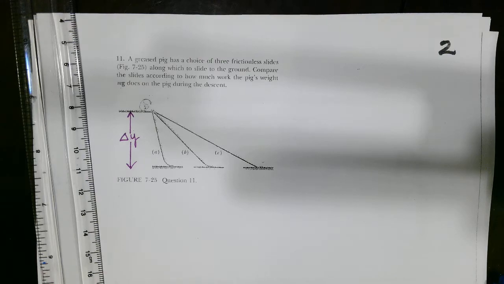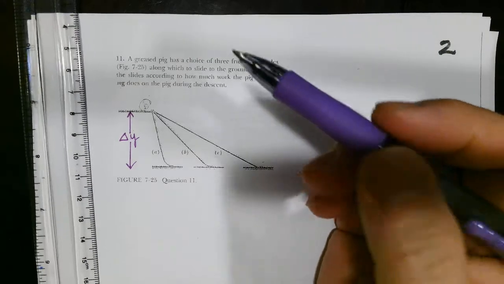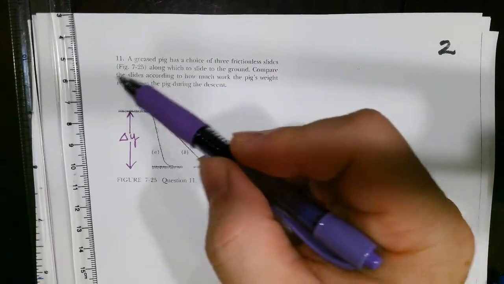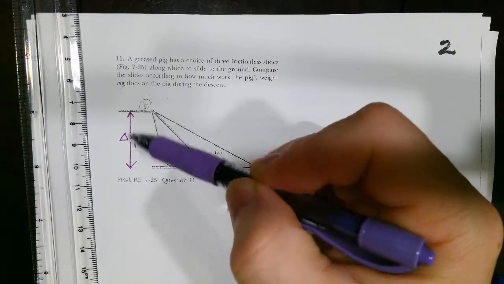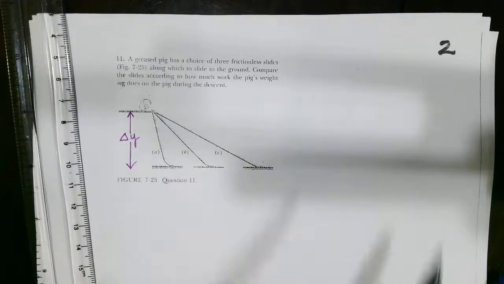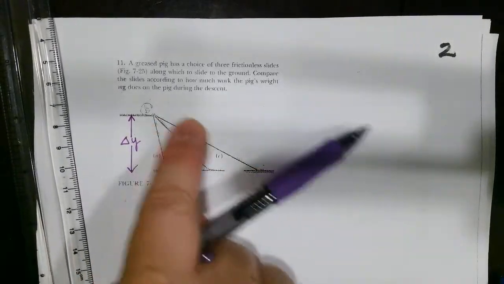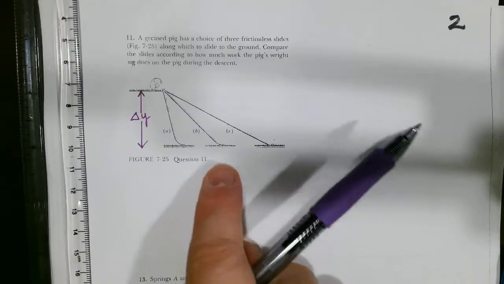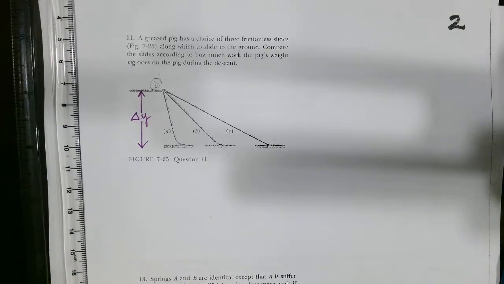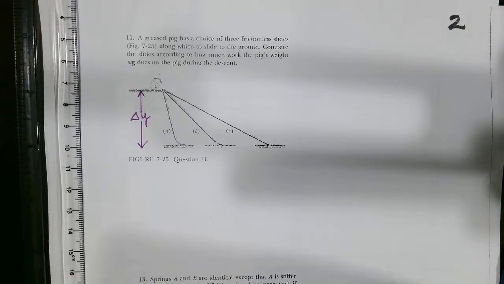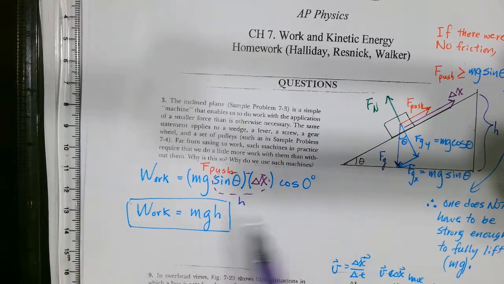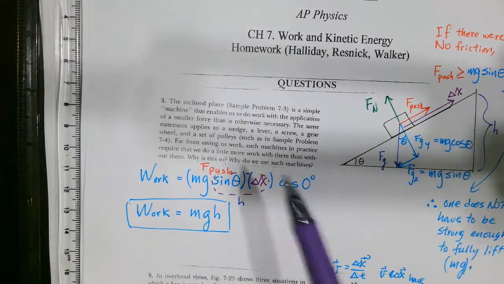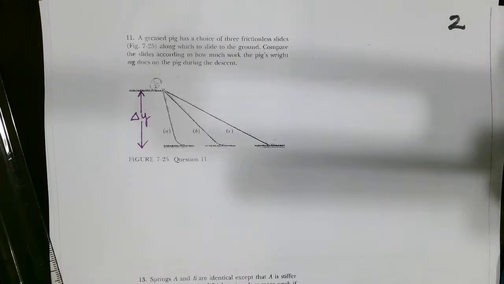So the weight is going to do the same delta y amount of work no matter which path it takes. We saw that from the previous problem, the same thing, except this time we're just going down.